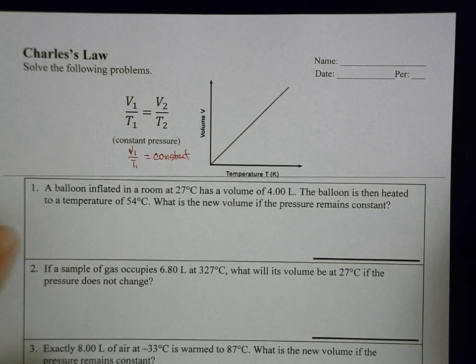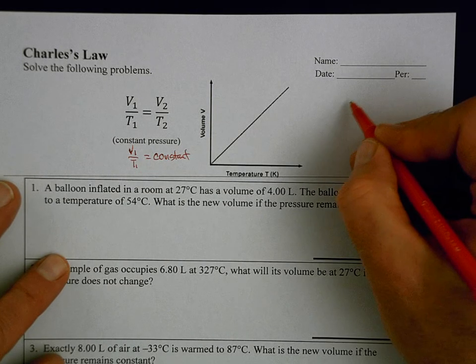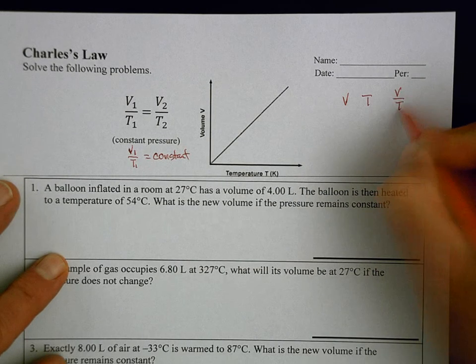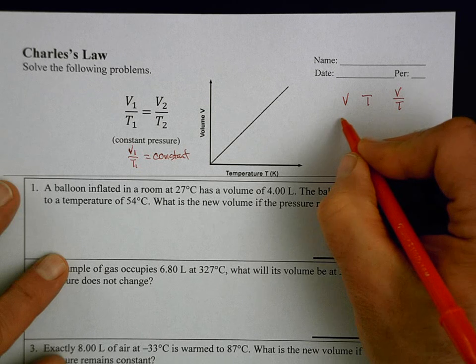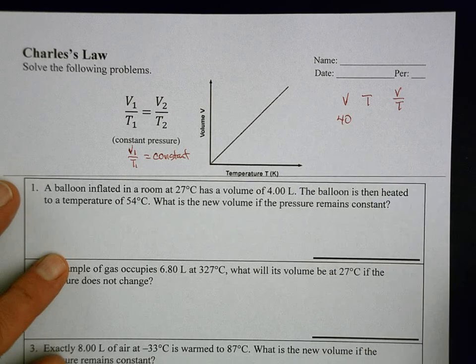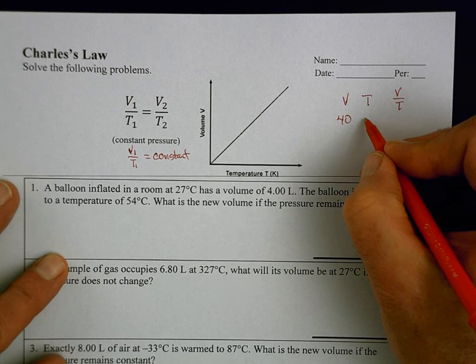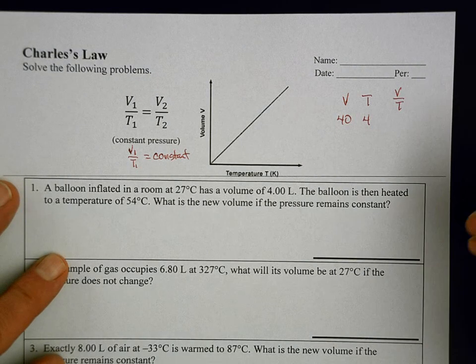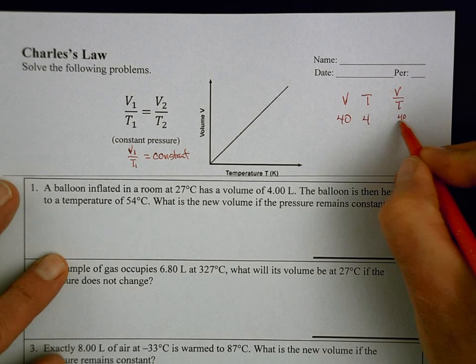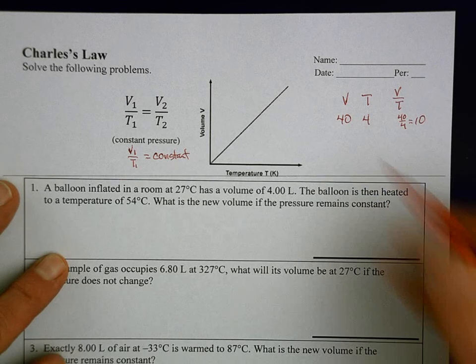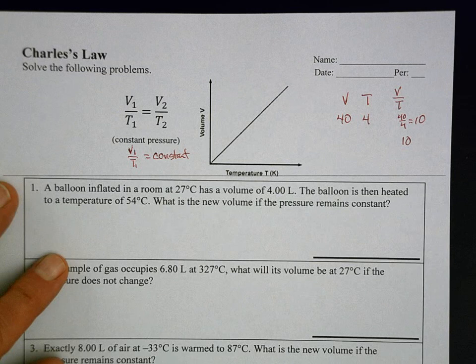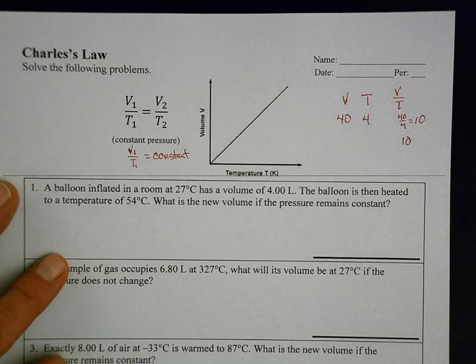So let's make our little table to kind of see how that works. Let's pick a V and a T, and then we'll do V over T. So let's say the V is 40, and the T is 4. So 40 divided by 4 is 10. That means however these things change, the fraction has to be equal to 10. That's what the relationship is about.